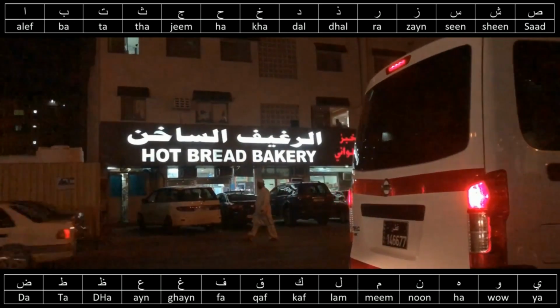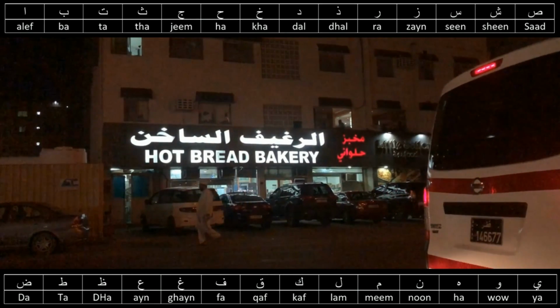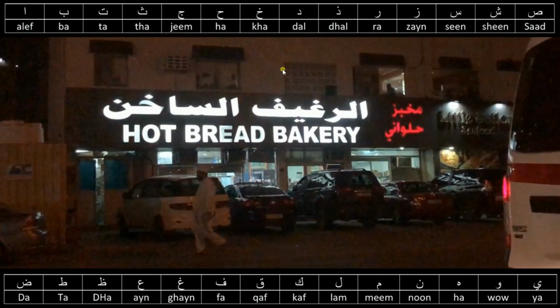And notice that the sin is a sun letter, which means we don't pronounce the lam before it. So although in English we've got El-Said bakery, it's actually pronounced in Arabic makhbaz Is-Sa'id. Another bakery, so this one, Ir-Raghif, this just means like loaf or piece of bread.